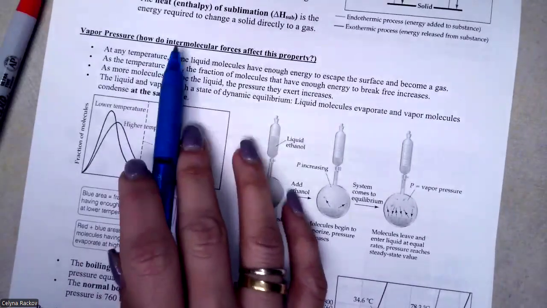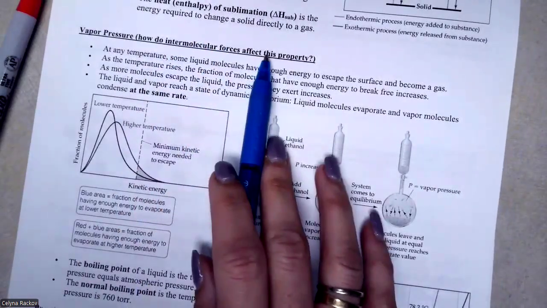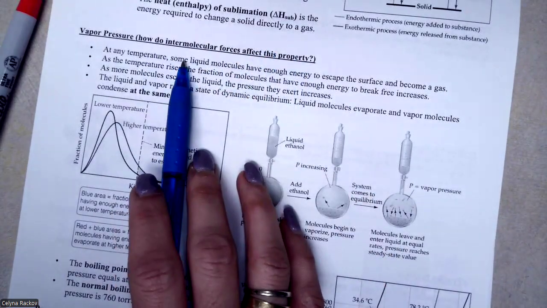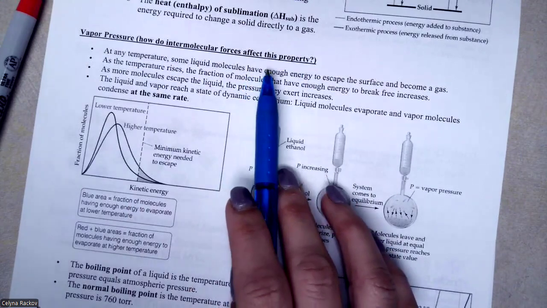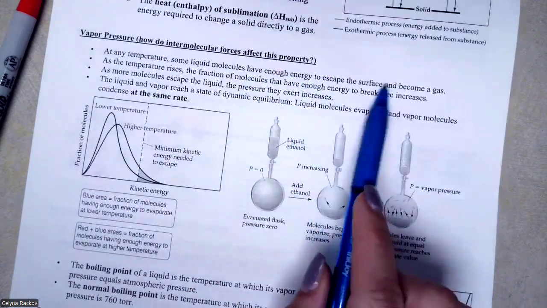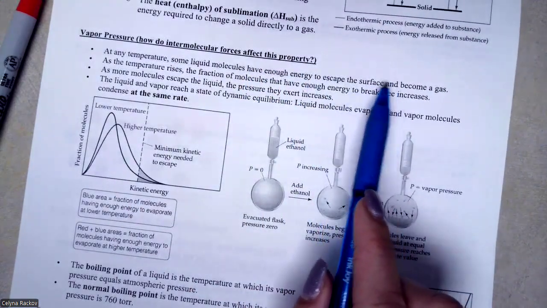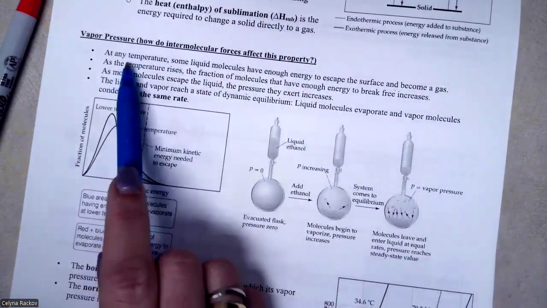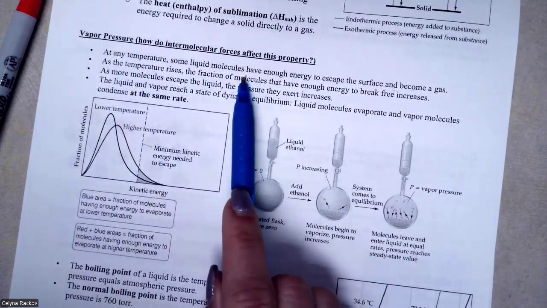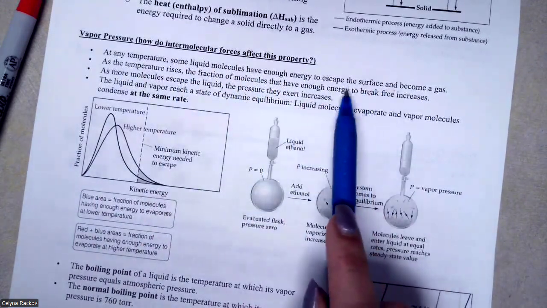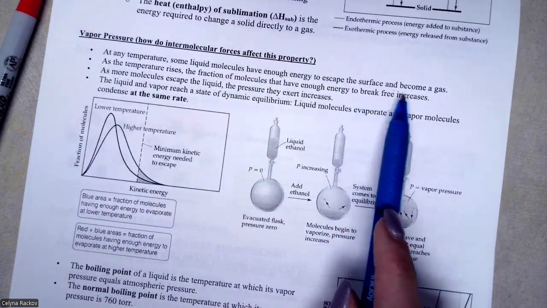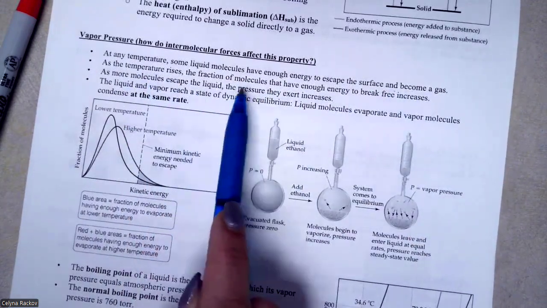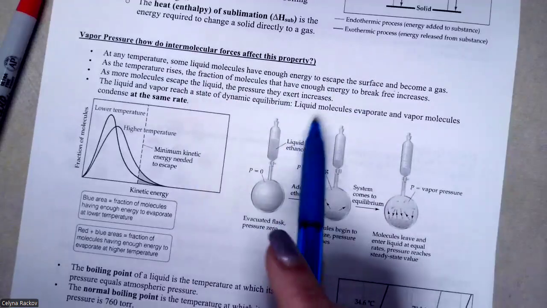Vapor pressure: how intermolecular forces affect these properties. At any temperature, some liquid molecules have enough energy to escape the surface and become a gas. As the temperature rises, the fraction of molecules that have enough energy to break free increases. The more molecules escape the liquid, the more pressure they exert.